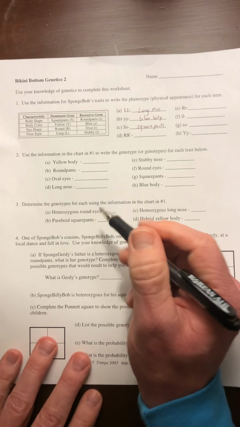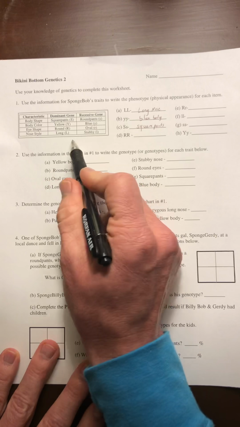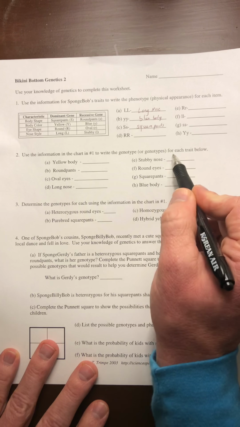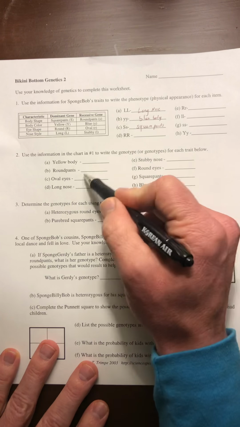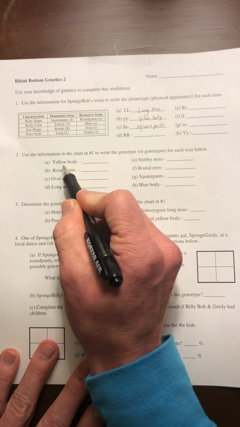Okay, so let's go to number 2. Use the information in the chart number 1, which again is this, I was just talking about it, to write the genotype or genotypes for each trait below. So basically now we're doing the complete opposite. So now we have the yellow body, this is the phenotype.